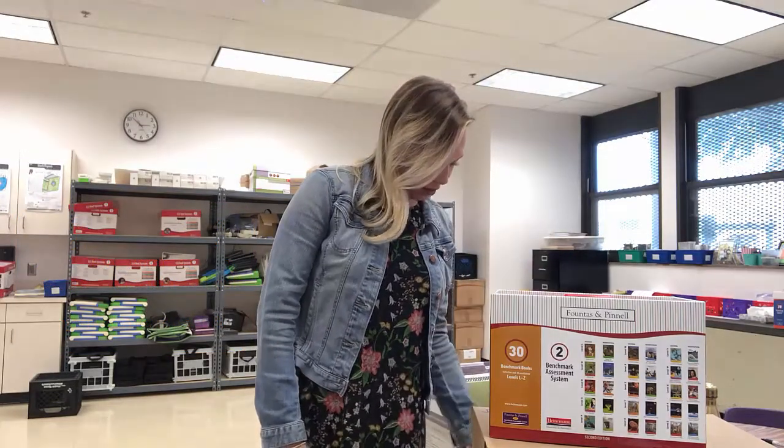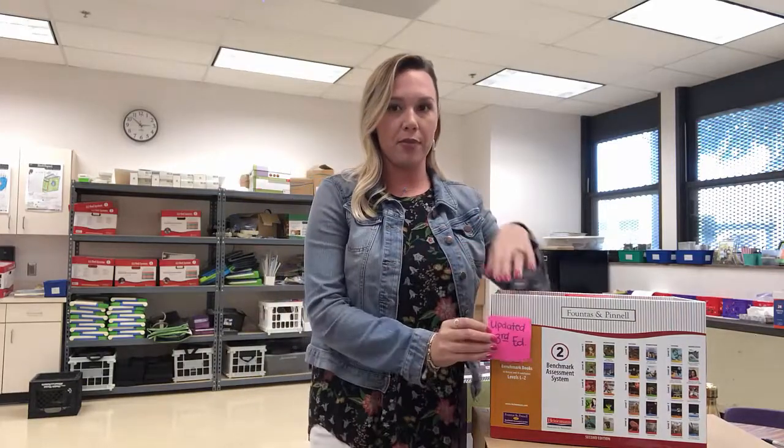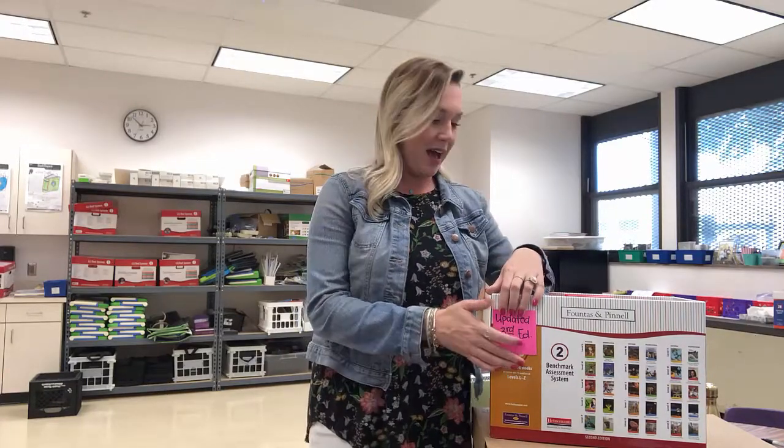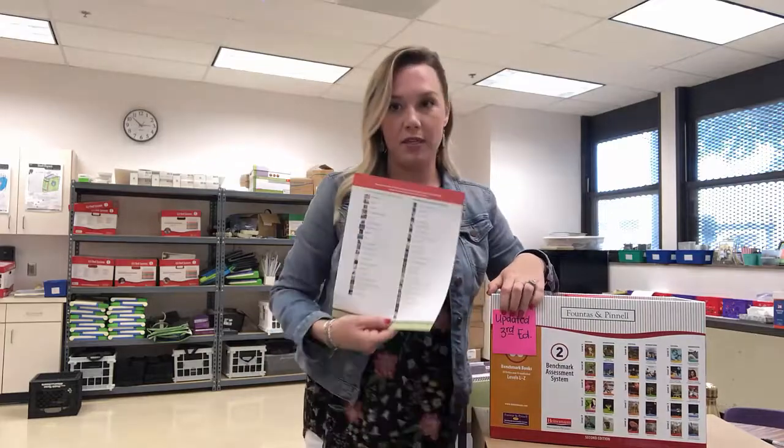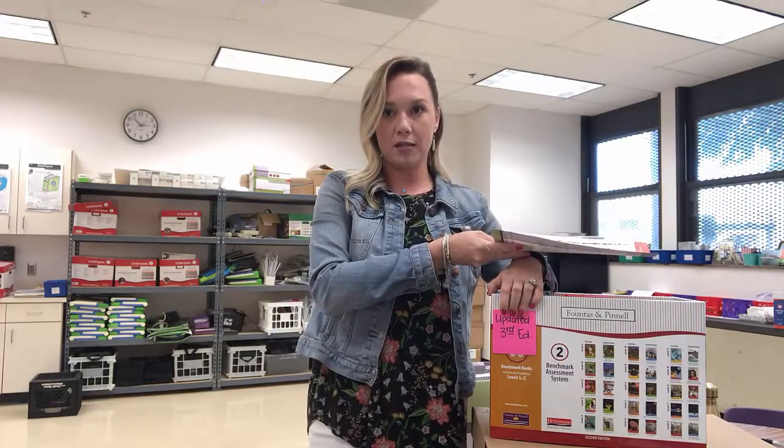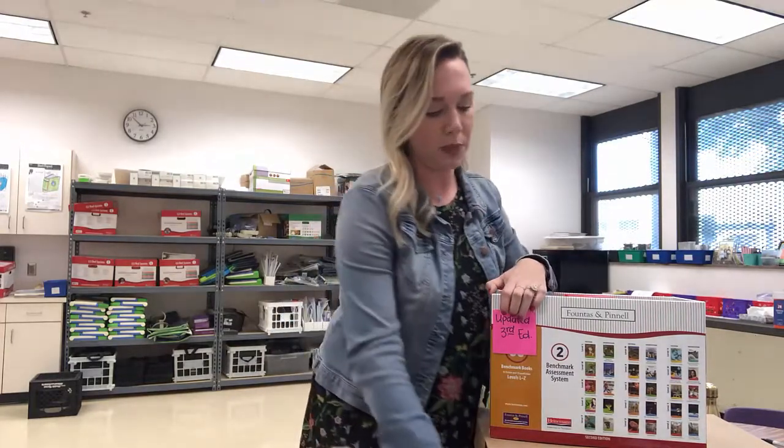After you finish, the final thing I would recommend doing is making a little sticker that you can pop on the front of your box so that everyone who's using this will know that this is updated and it's ready to go. You could also even tape this little cover to the top of your box to show teachers the new and updated books.